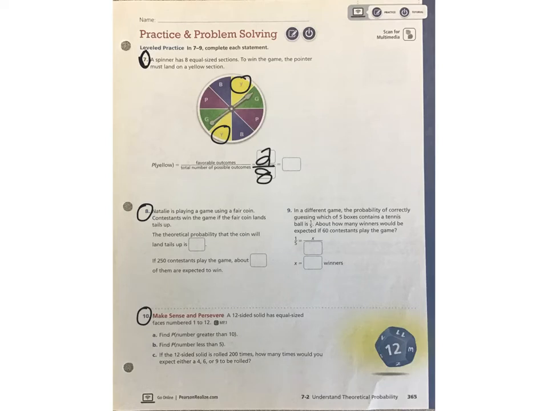So the chances of winning the game by landing on yellow are 2 out of 8, which is 1/4 in simplified form, or if you change that to a percentage, 25%.